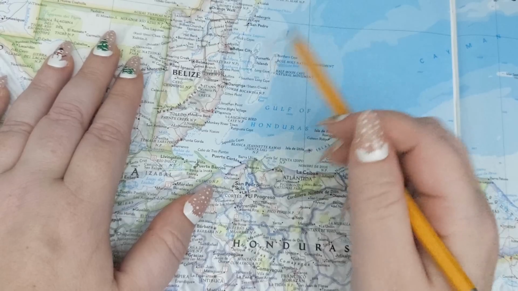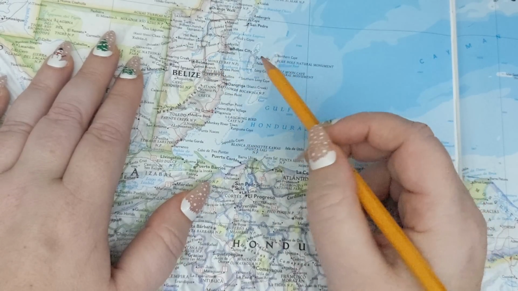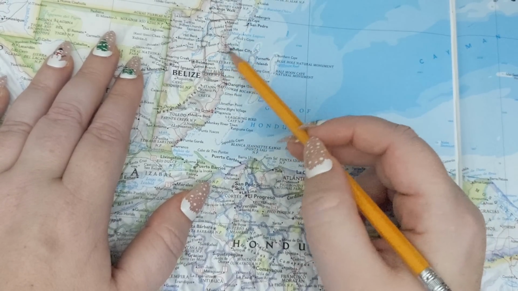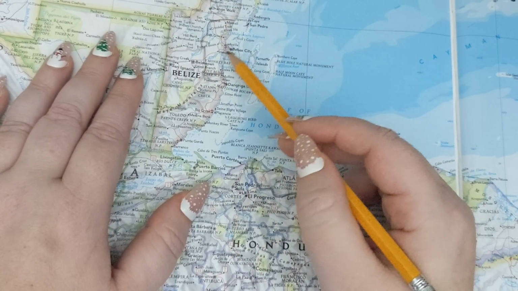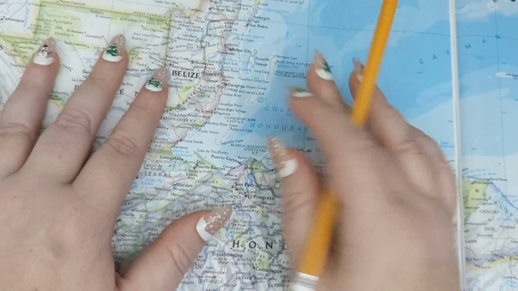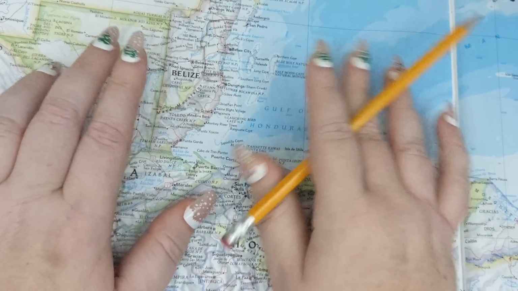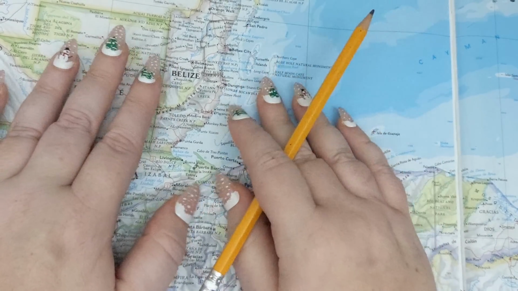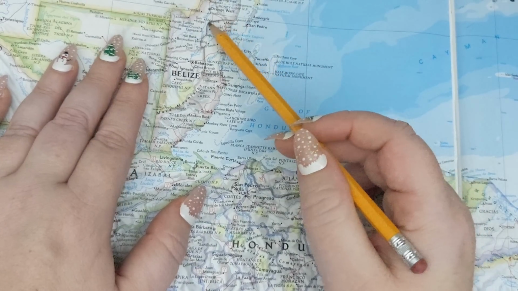So that is now the capital today. But Belize City still remains the largest city because it has always been like the main city of Belize since its very, very beginnings back in the 1600s. And that is essentially the history of Belize District.